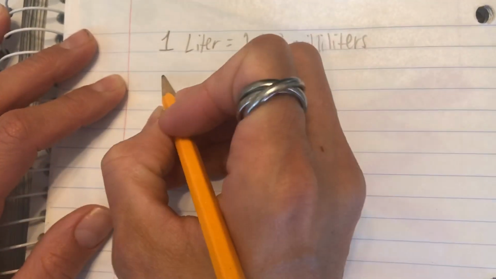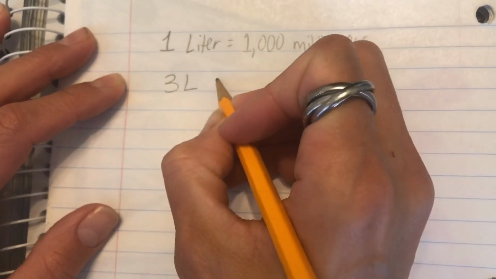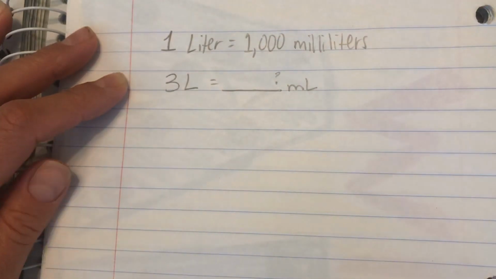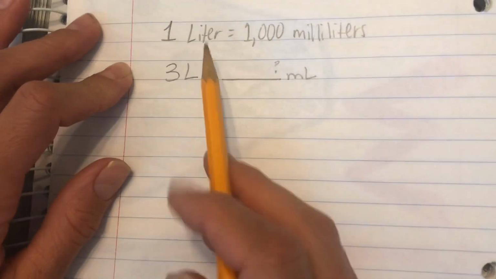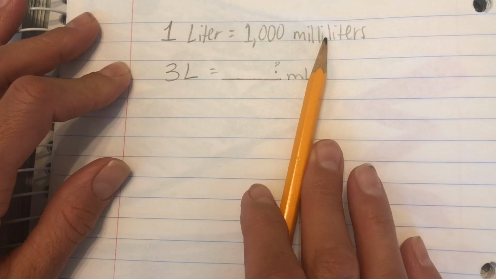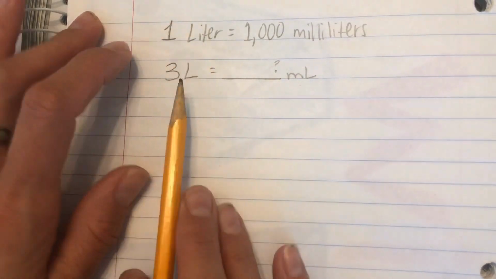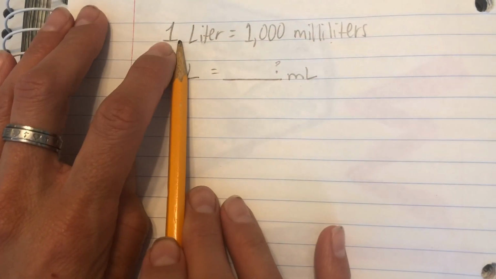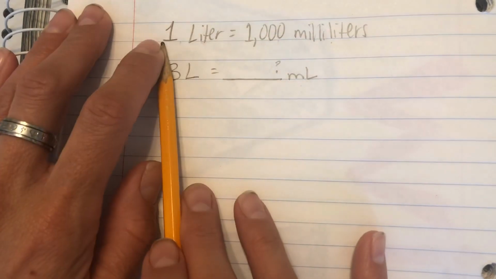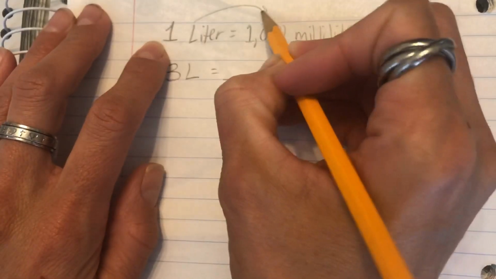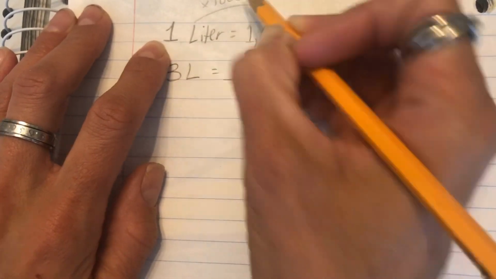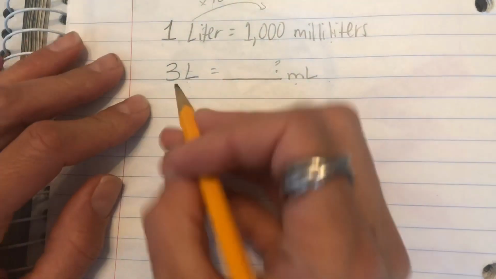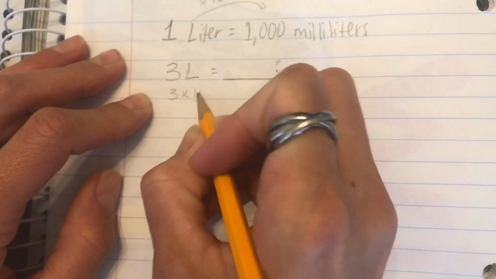So let's say that we had 3 liters, and we're asked to figure out how many milliliters that equals. What could it be? All right, so what we're going to do is look at the conversion, liters to milliliters. So this is already lined up the right way. If we want to go from liters to milliliters, from 1 liter to get to 1,000 milliliters, 1 had to be multiplied by 1,000. So if we're going from liters to milliliters, which we are, we're going to multiply the liters by 1,000. So 3 times 1,000.